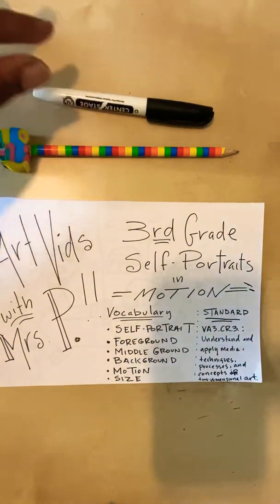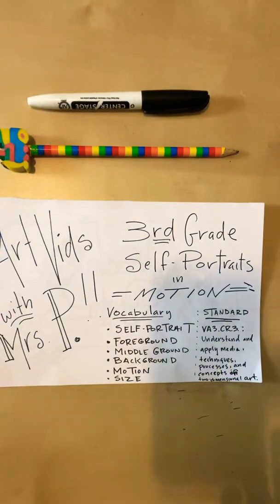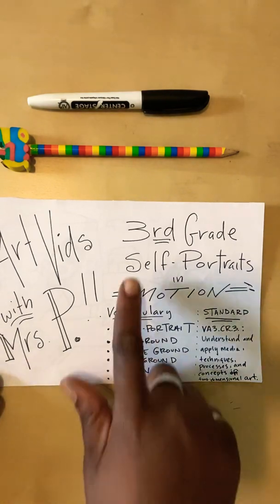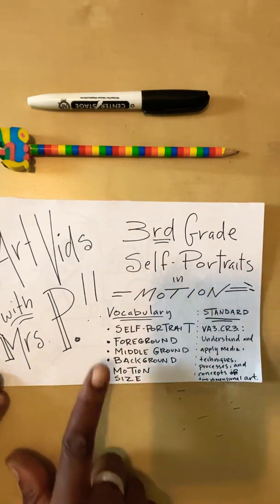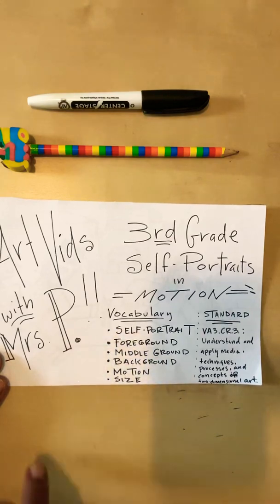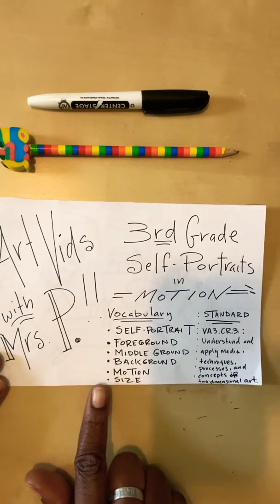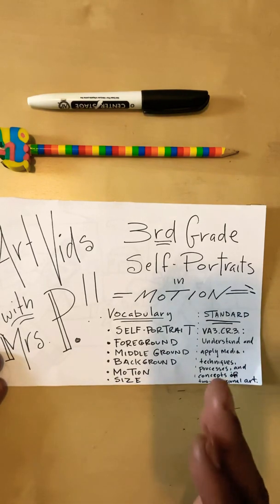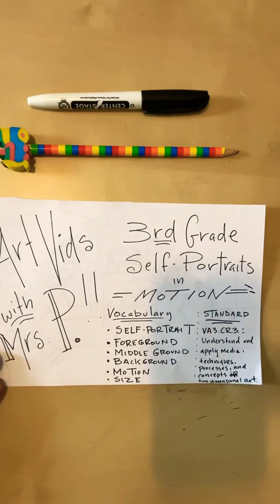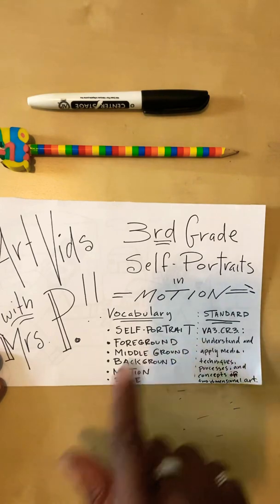As you can see, I have my marker that I'm going to be using to draw so that you can see it clearly. But of course, I would love everyone to use a pencil. So please keep that in mind. So we're doing our third grade self-portraits in motion. Here's our vocabulary: self-portrait, foreground, middle ground, background, motion, and size. I highly recommend that if you're on YouTube, you're able to research these words too. But if you don't, let's talk about it.